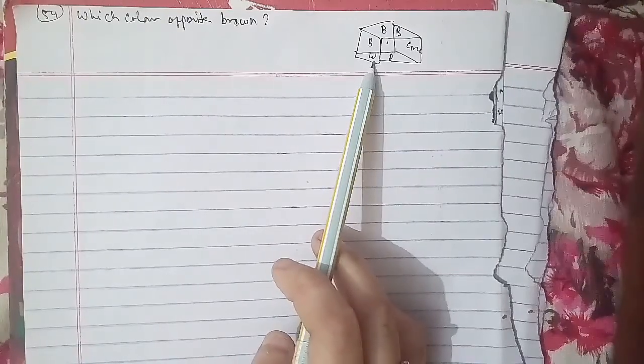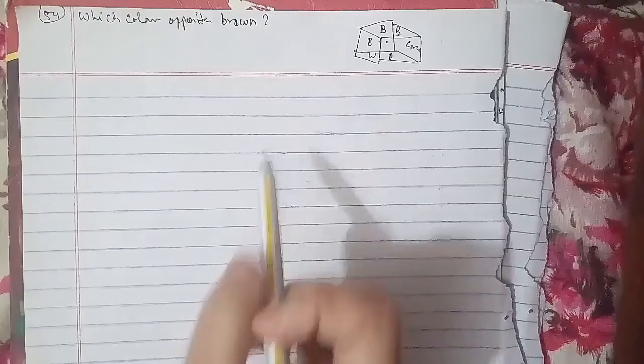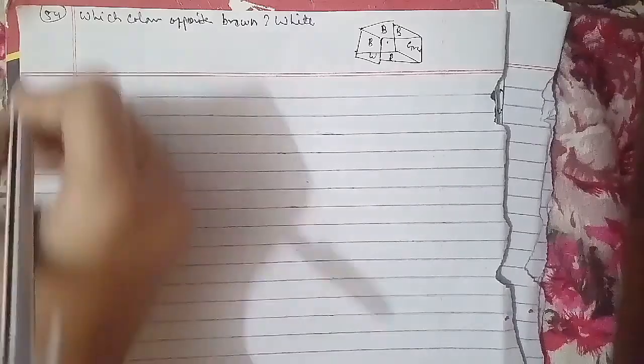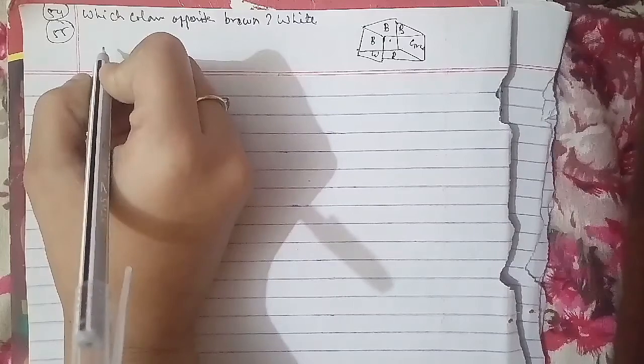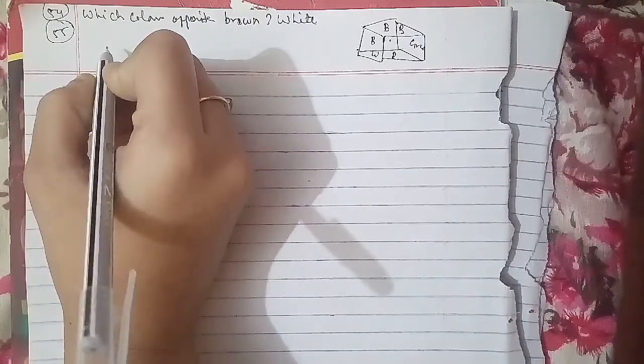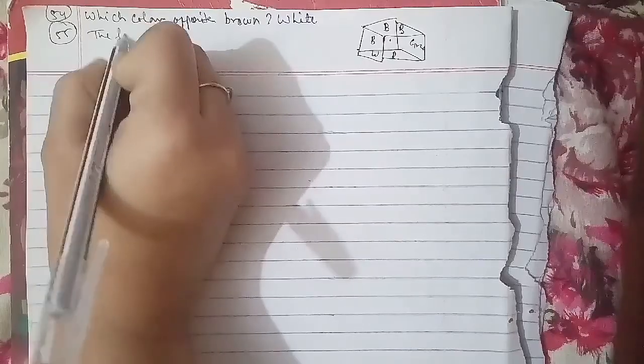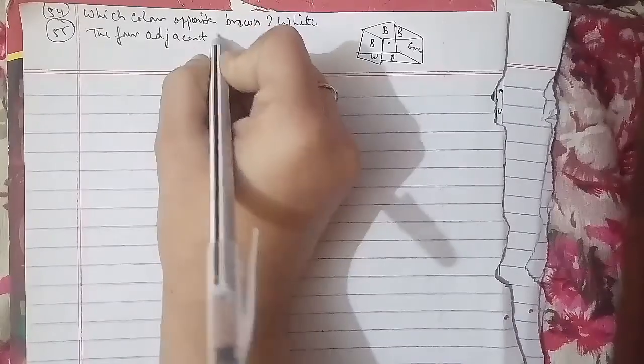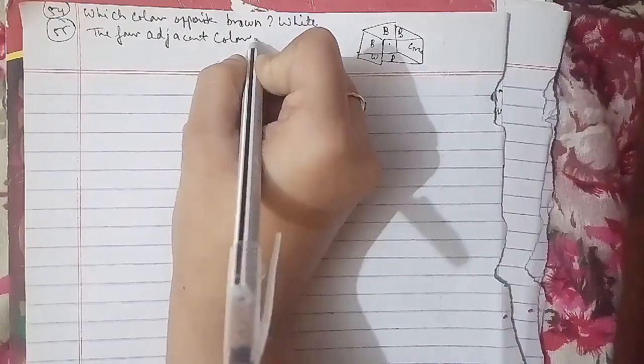Okay, now we'll go ahead with another question that we have to talk about, and that has been an important one as well. So with the same references, we'll go ahead with another question, the 55th question of the session. The question states: the four adjacent colors are. In this case the options we have are black, blue, brown, red; black, blue, brown, white; black, blue, red, white; black, brown, red, white.